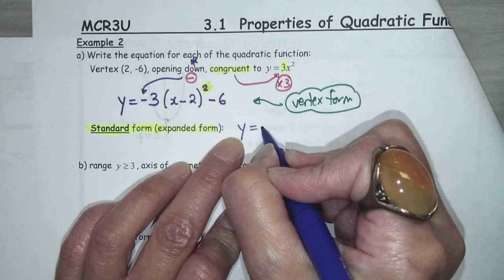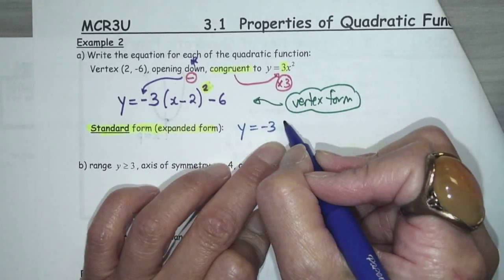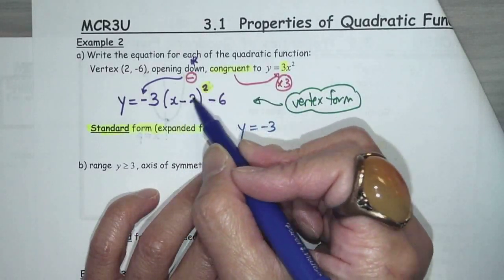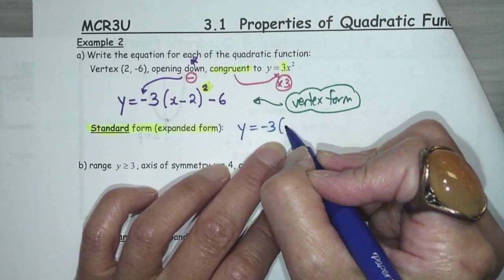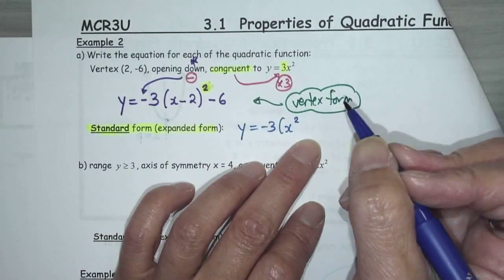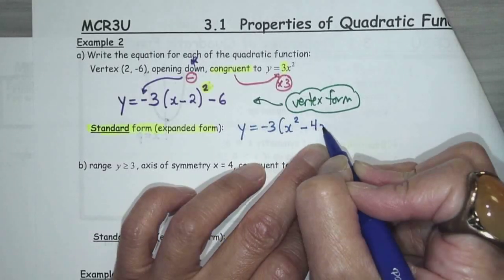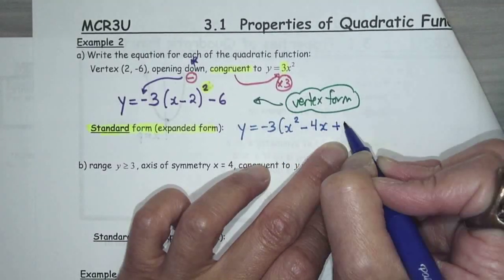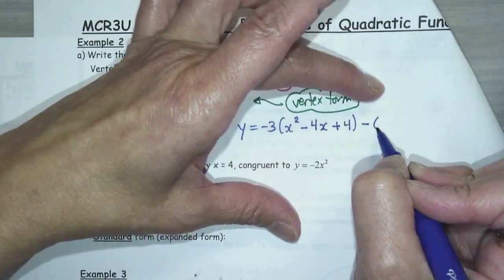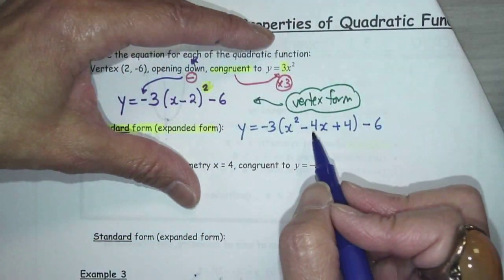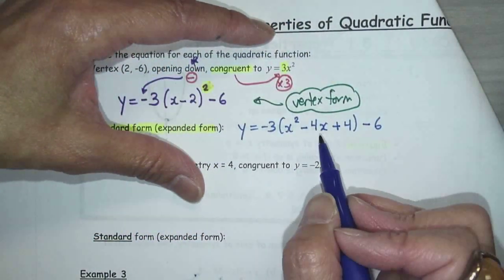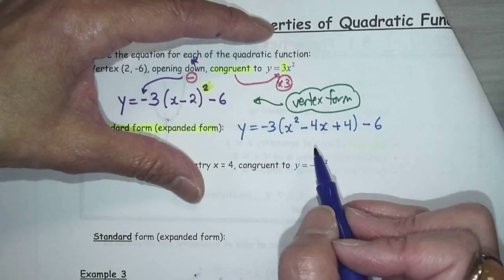I'm going to go y equals negative 3. When you expand this out, this part squared is x squared. What else? Minus 4x. We're never going to forget that middle term anymore, please. It's so sad when you do, because you're losing that same mark. It's from grade 10. We know it's expanded, got the middle term.